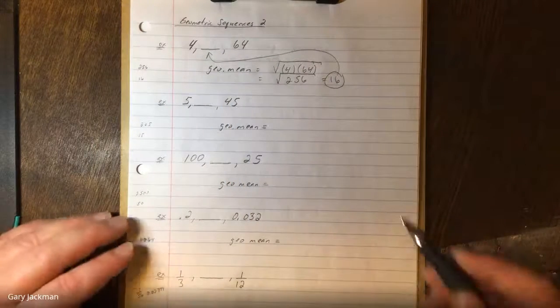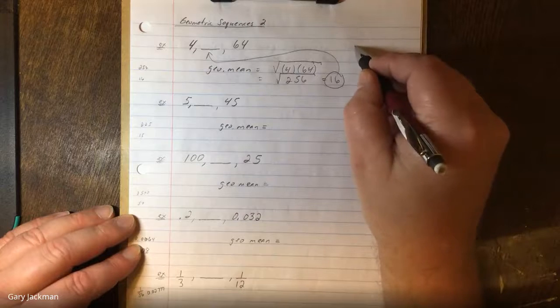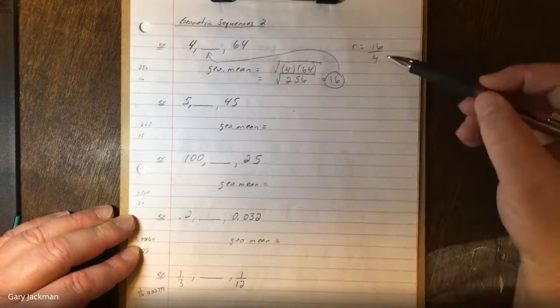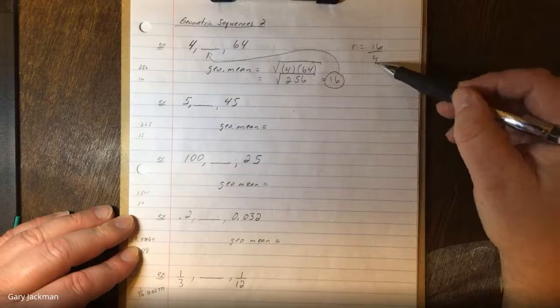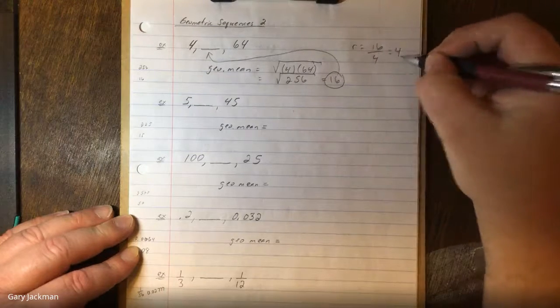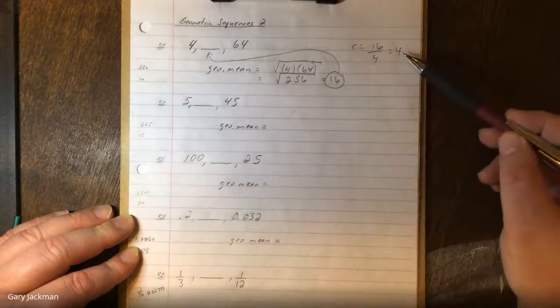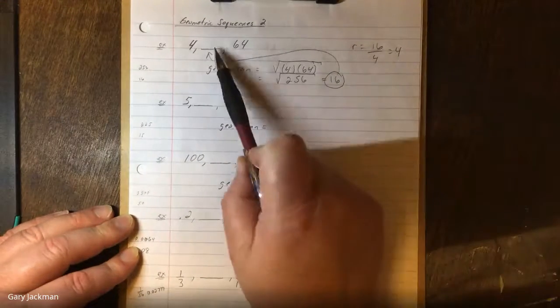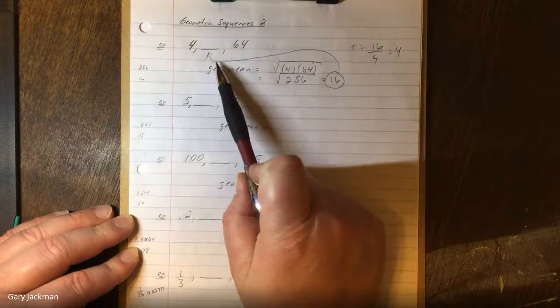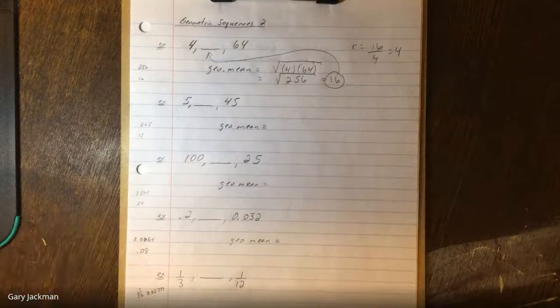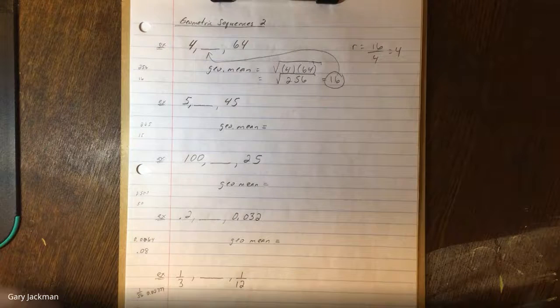Let's double check this. Take that second number, 16, and divide by the first one. That's going to give us our r value. 16 divided by 4 is equal to 4. If we take 4 times our r of 4, do we get the 16? Yes. If we take our 16 times 4, do we get 64? Absolutely. So it's a double check that we've got the right answer.